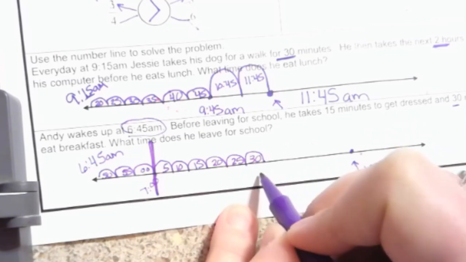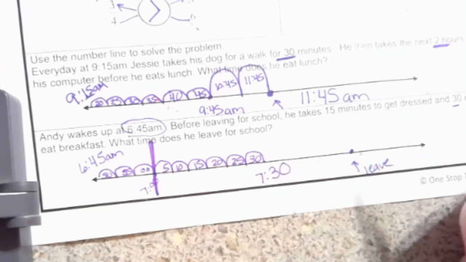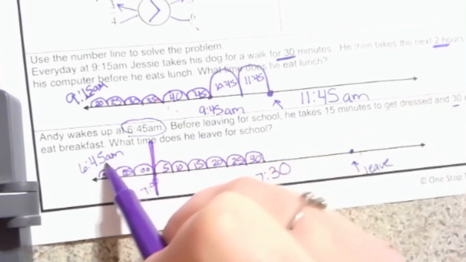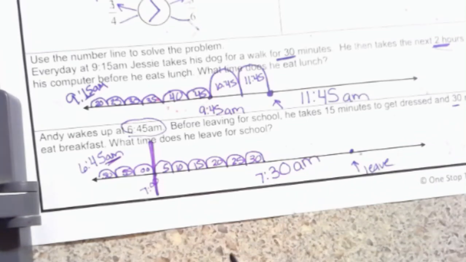I landed at 7:30, and I never crossed 12 o'clock, so I'm still at a.m. He is going to leave for school at 7:30 a.m.